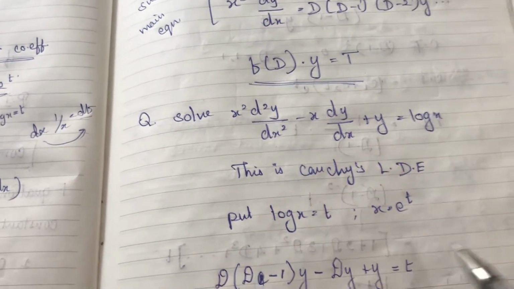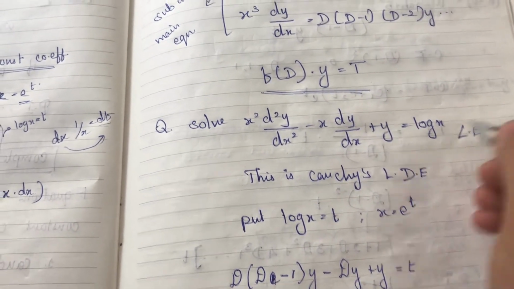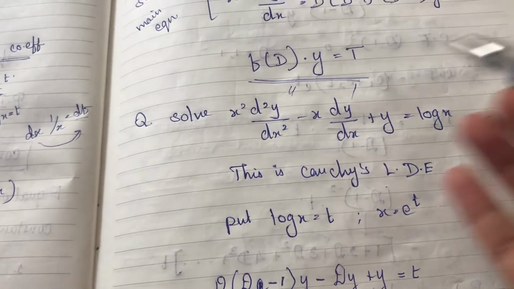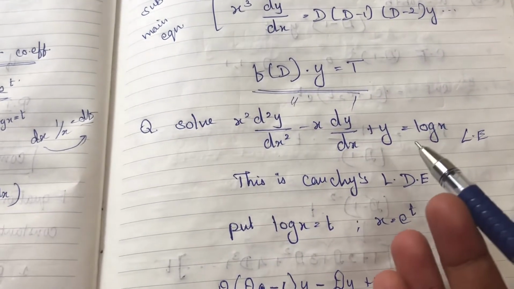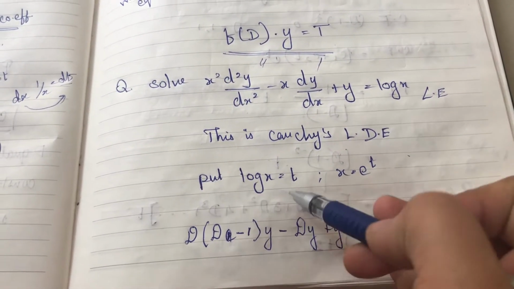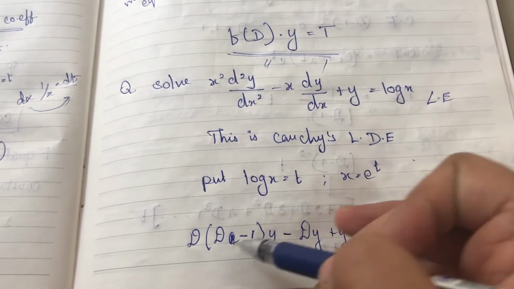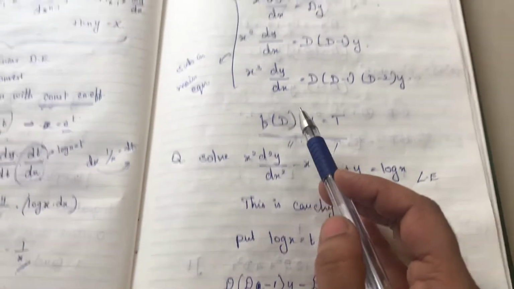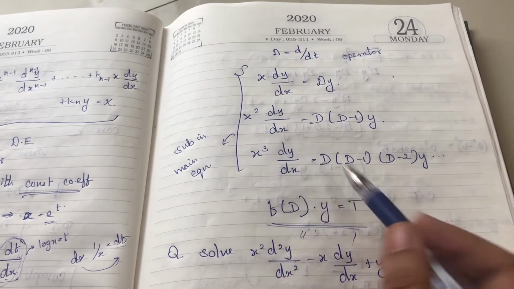Okay, let's see some problems here. They have given the problems. You can see here this is a linear equation with second order, first order, and then the constant, a single function. So we can easily say this is a Cauchy linear differential equation. So I am putting log x equal to t, so from that x equals e power t. Then we need to substitute all these things here, like d square y by dx square.